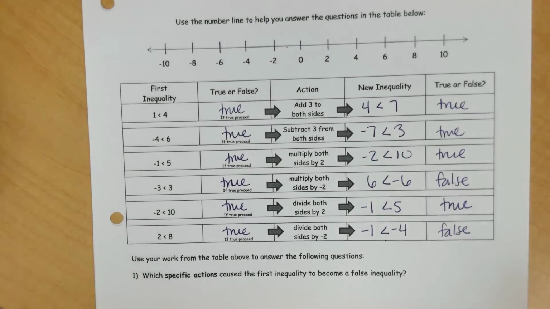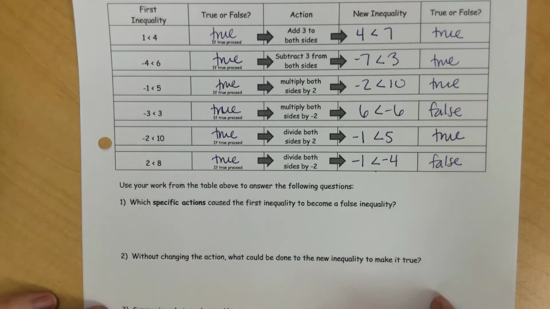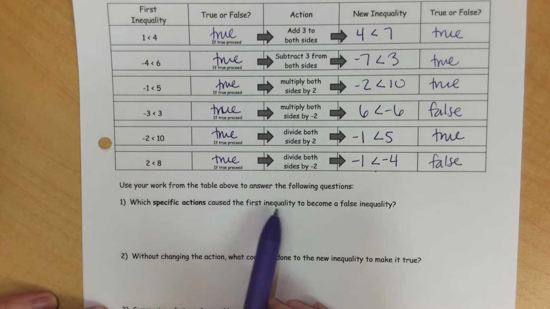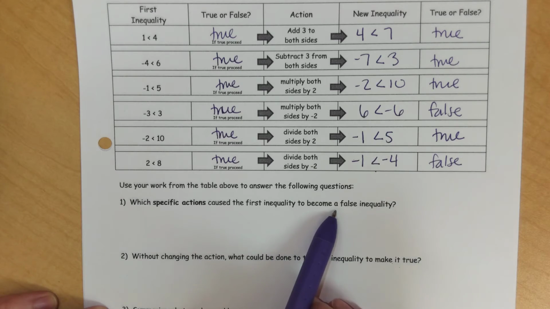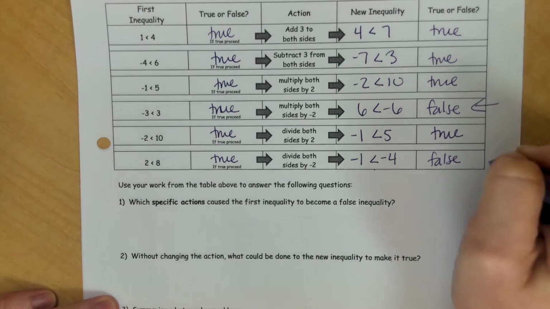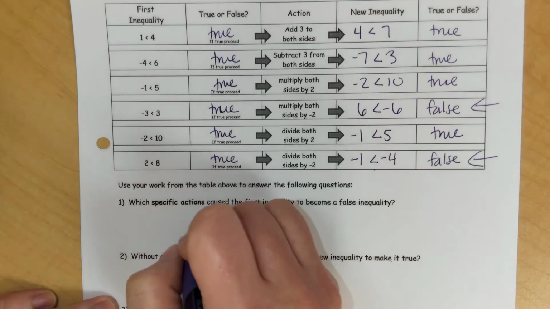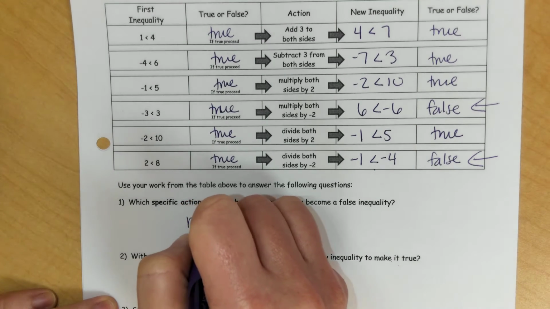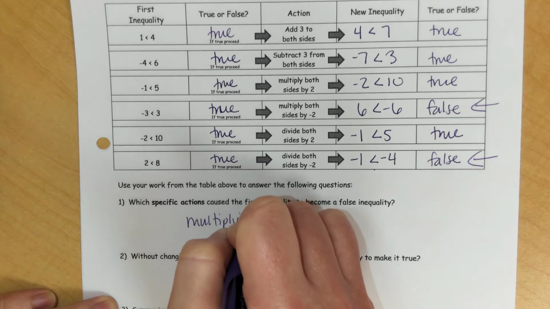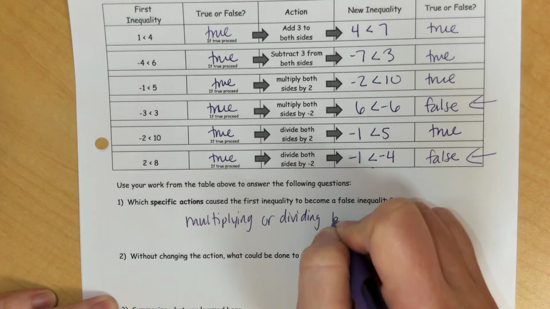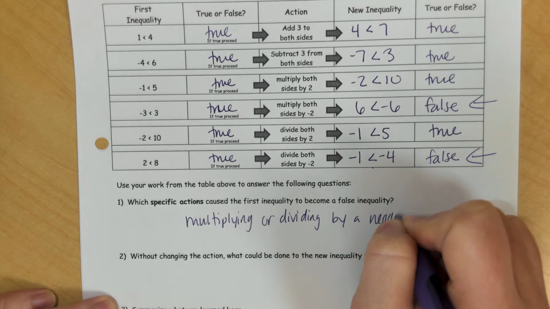So we've done a little bit of work here. So the question is, which specific actions caused the first inequality to become a false inequality? So these two are the two that became false. So which specific action caused that inequality to become a false inequality? Well, it was multiplying or dividing by a negative number.